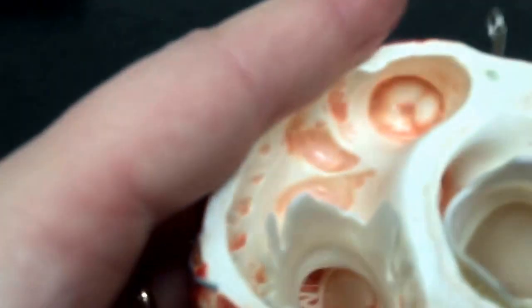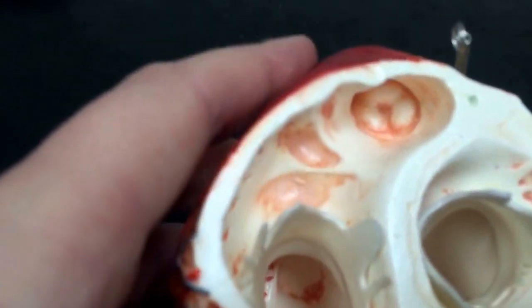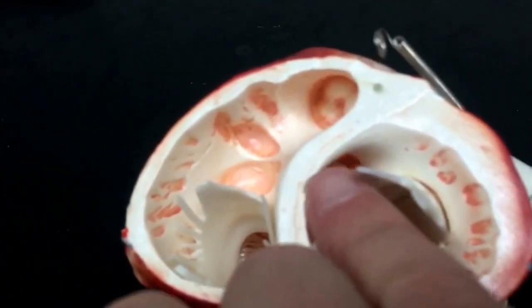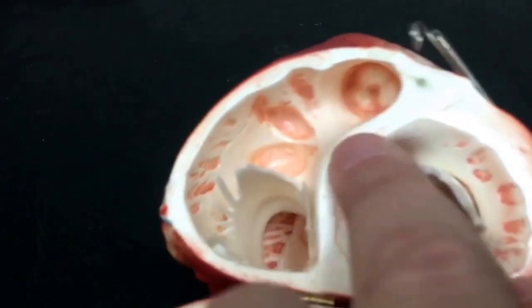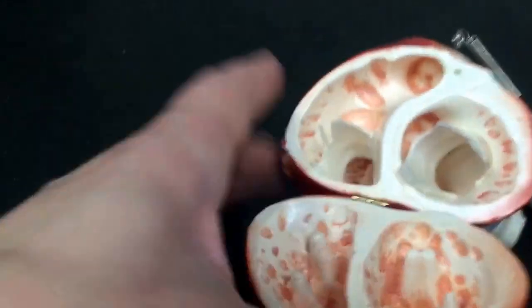You see there are three half-moon shaped cusps similar to that valve which was posterior to it, the aortic valve. If I lift up the leaflets of the mitral valve on that side, you can see that too. Not very well.